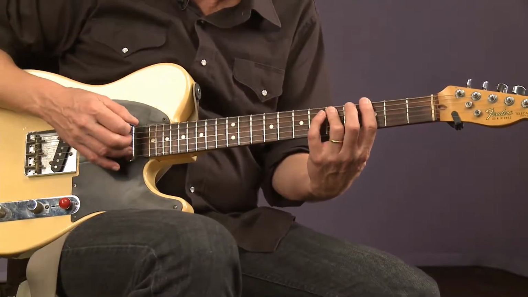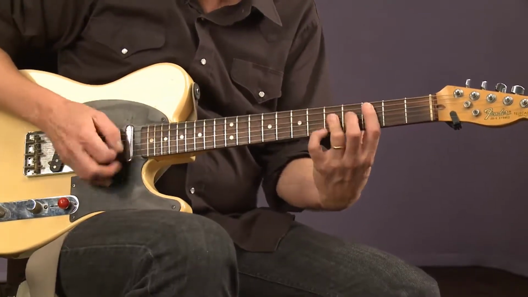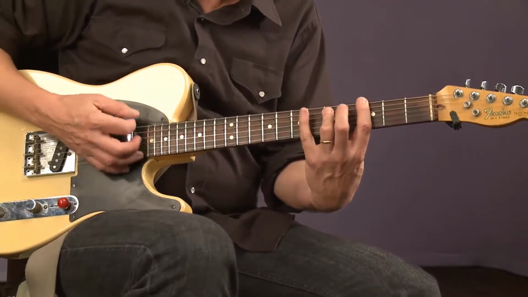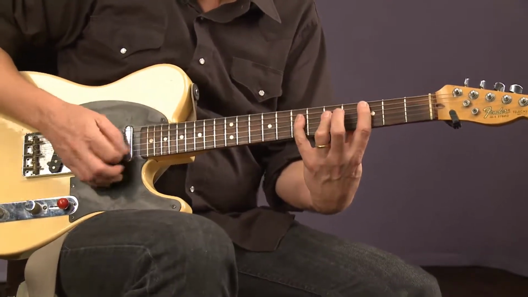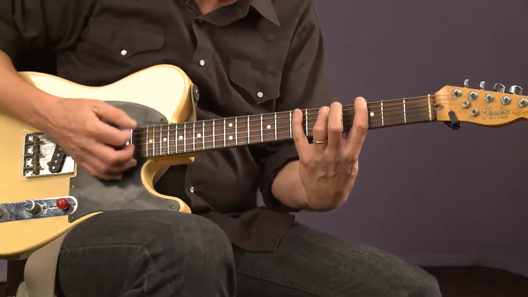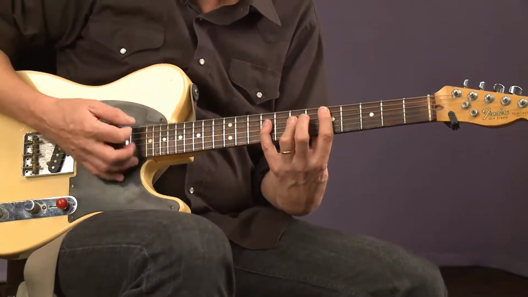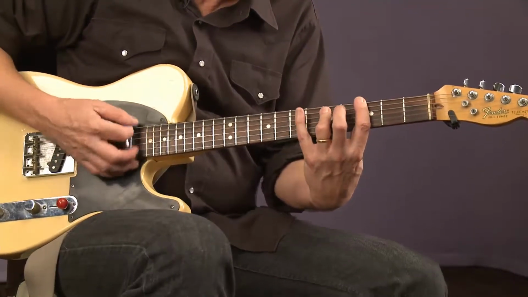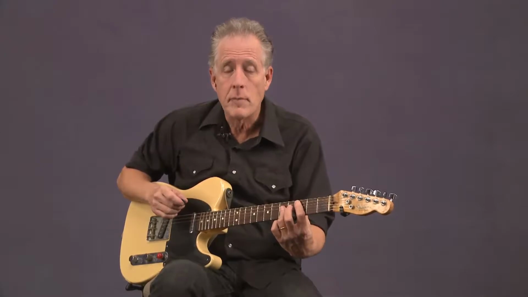I'll just play it by myself. 1, 2, 3. Change. And back again. From here on, it's the same old thing that we've always been playing. There's the 4 chord. Back to the 1. Now, check this out. 5, 4, 1. Okay, so I did the quick change. I warned you about that one, changing to the 4 chord in bar 2.